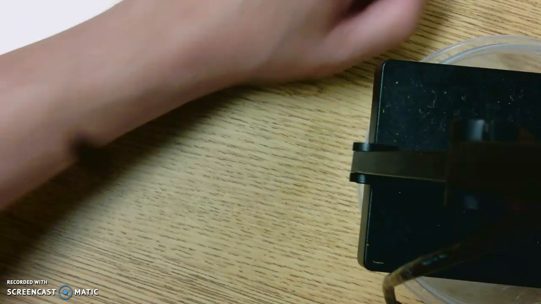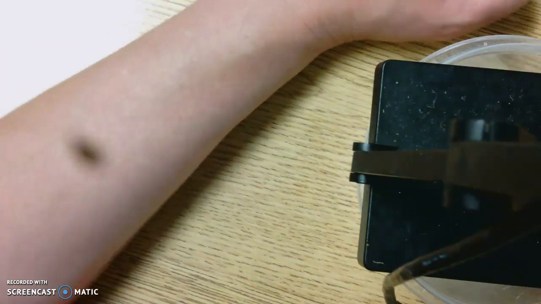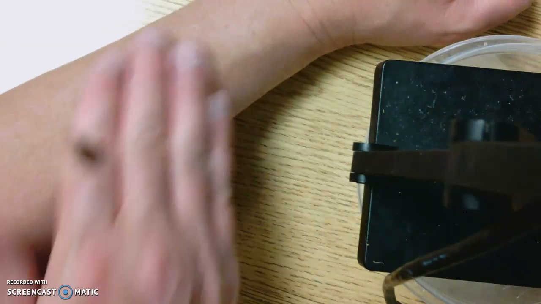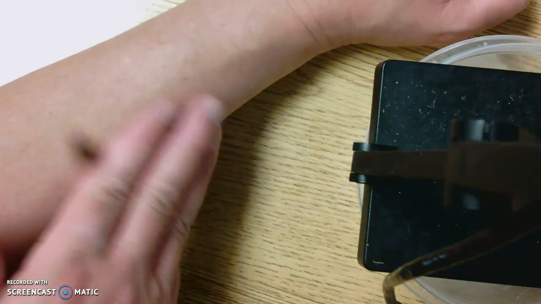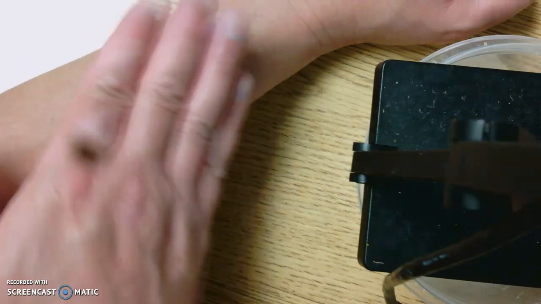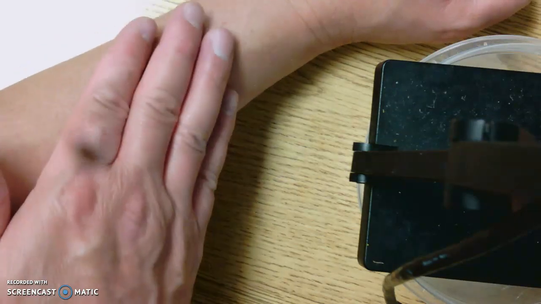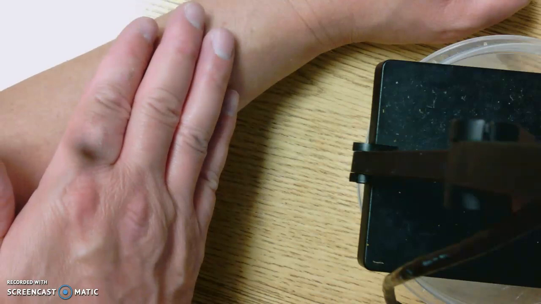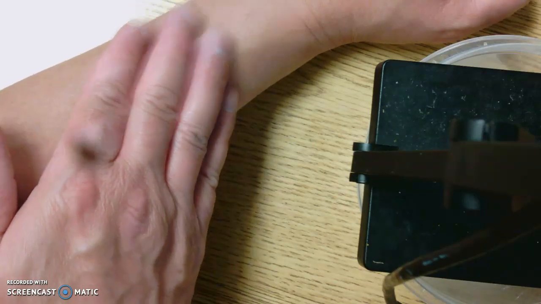Now, go ahead and hold your arm in front of you and feel your skin. You feel how your skin on your arm kind of curves around. Okay, that is the surface of your arm. That's the outside of your arm. And 3D shapes have two kinds of surfaces. They have curved and flat surfaces.